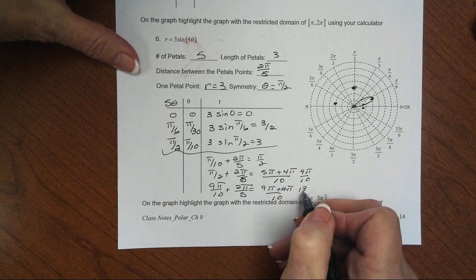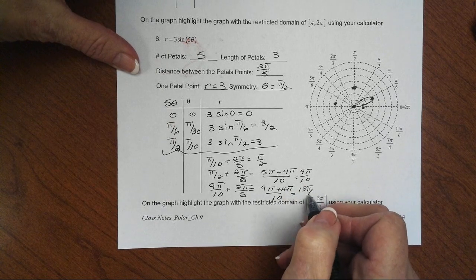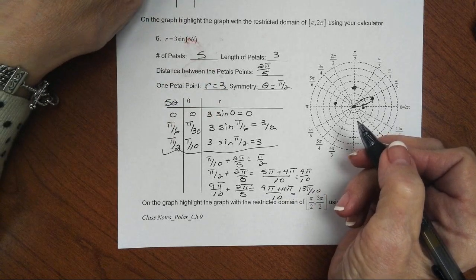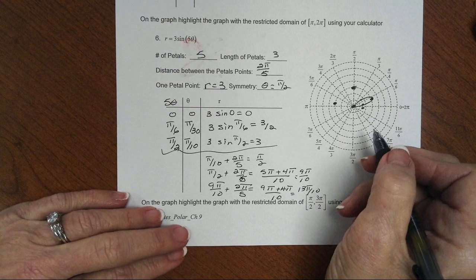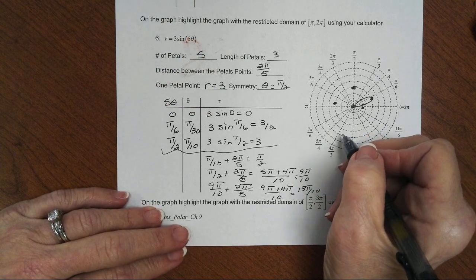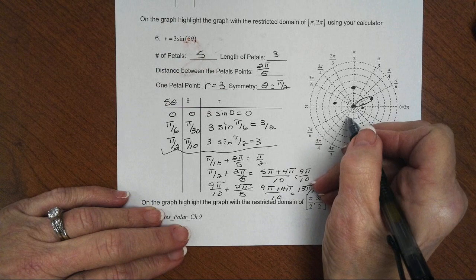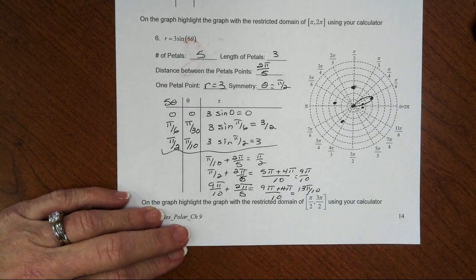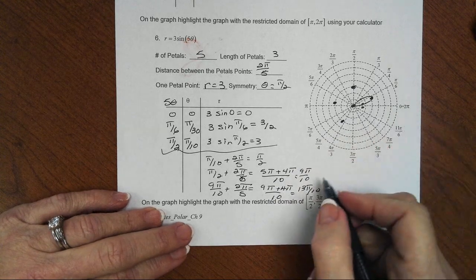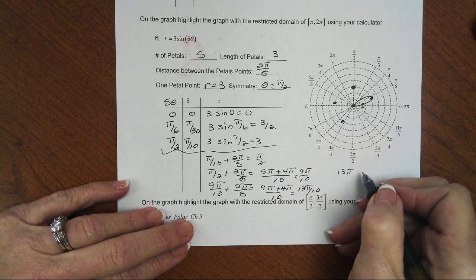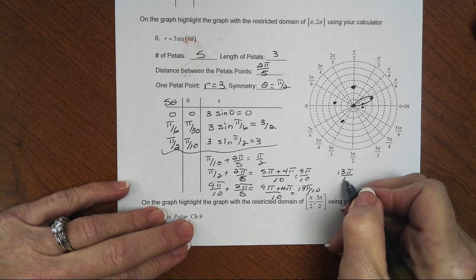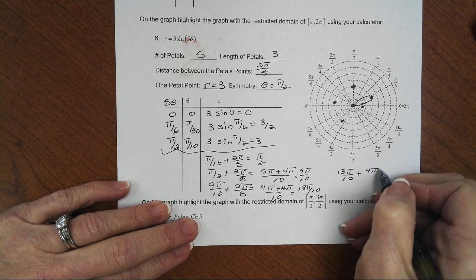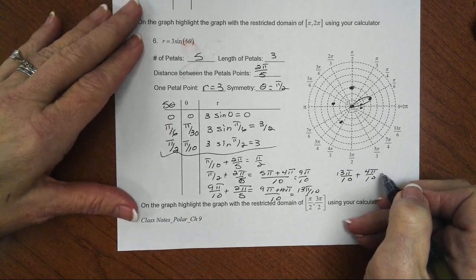That's 13 pi over 10, which is a little bit more than 1 whole pi. So 1, 2, 3, about right here. Then we have one more petal, and it's 13 pi over 10 plus 4 pi over 10. So that's 17 pi over 10.